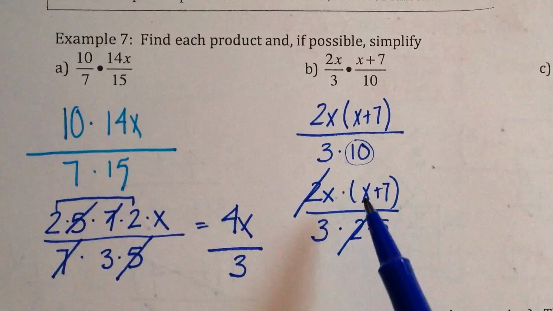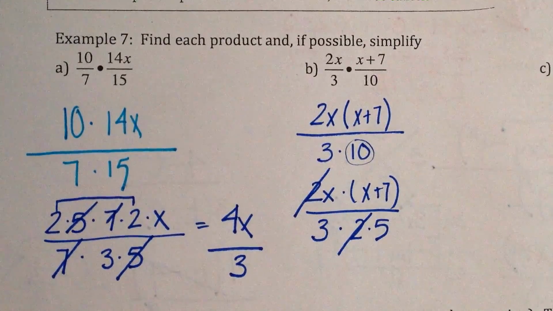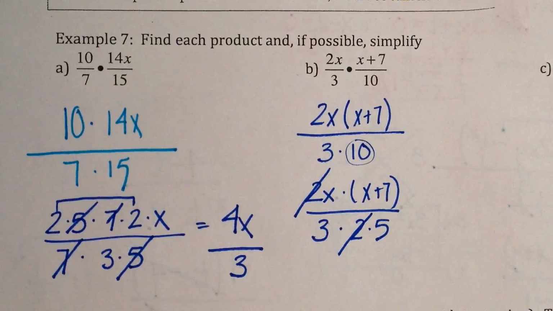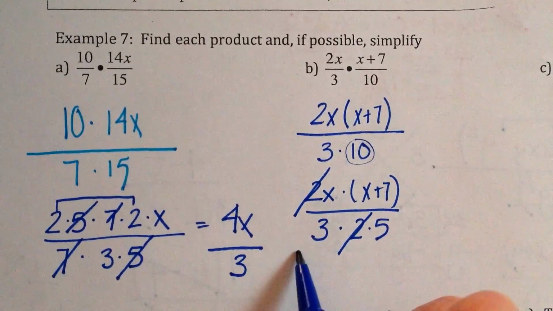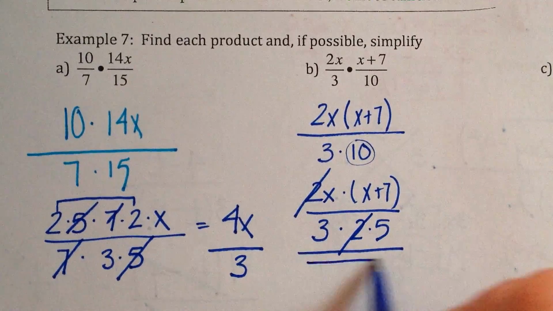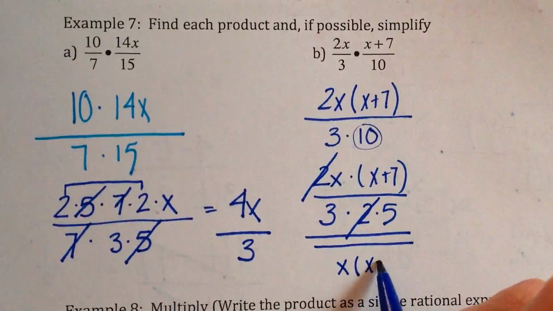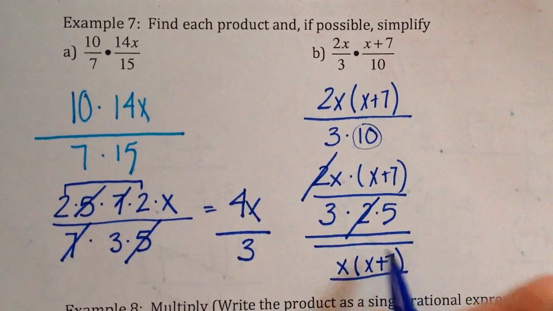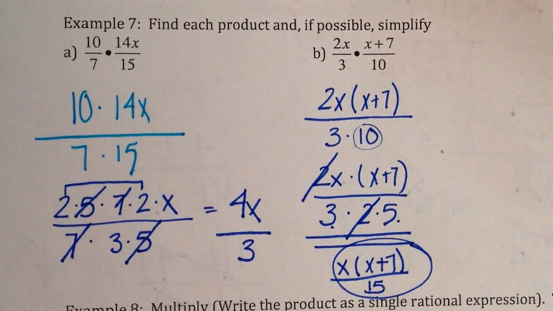Binomials are two numbers linked together with addition or subtraction. They are stuck together unless we have the same thing that can cancel it out, like we looked at in our previous examples. So in the numerator, I'm left with x times x plus 7. In the denominator, I'm left with 3 times 5, which would be 15. And there is my solution.